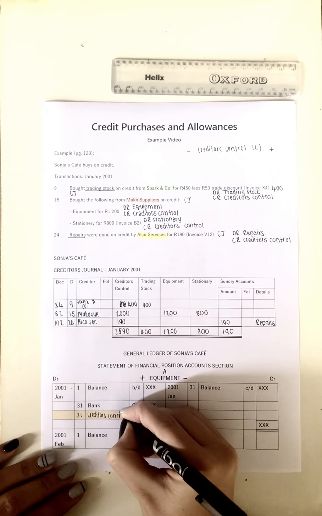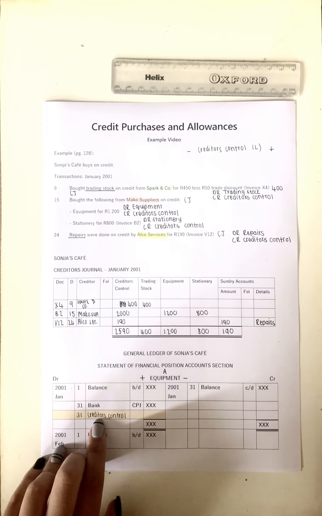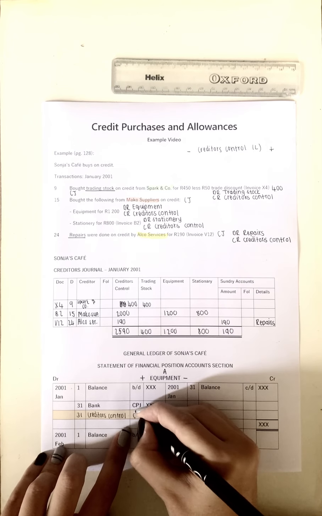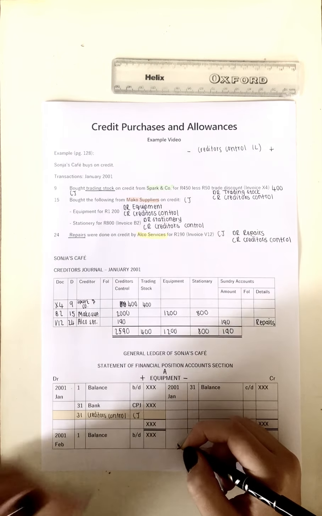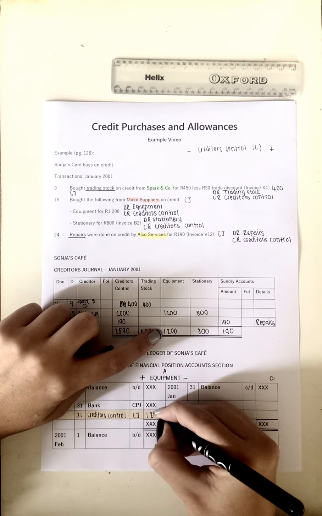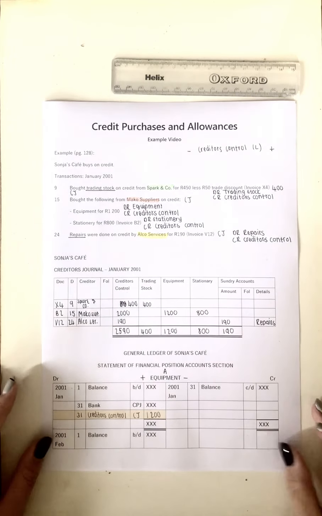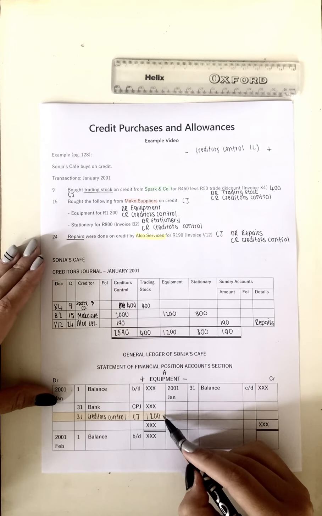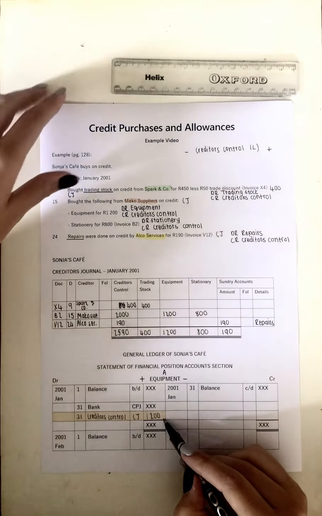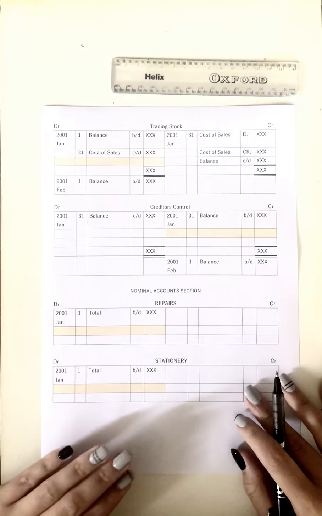So take note that if you pay by cash, your contra account is bank. If you're paying by credit, then your contra account is creditors control. And where's this found? In the CJ, because that's where all my credit transactions come from. So I check what's the total of my equipment column. So that's 1,200. And then you would have totaled both sides and balanced for the next month. Okay, so that's the only new entry that you guys would have made for your credit payments. Okay, then we look at trading stock.